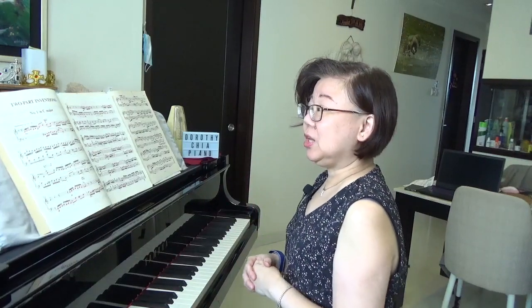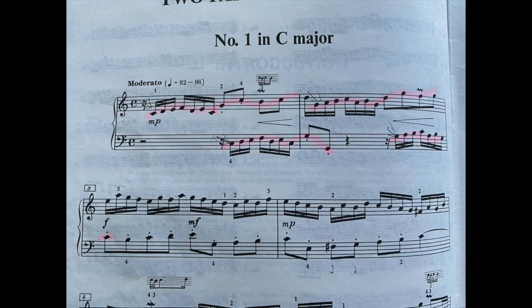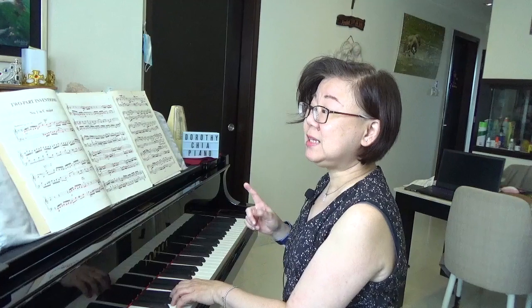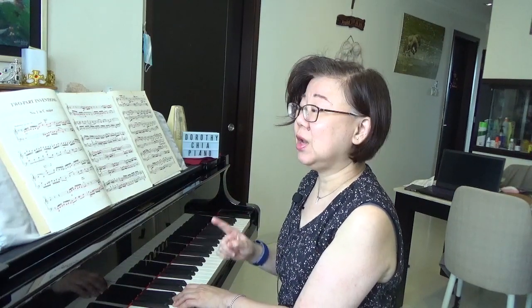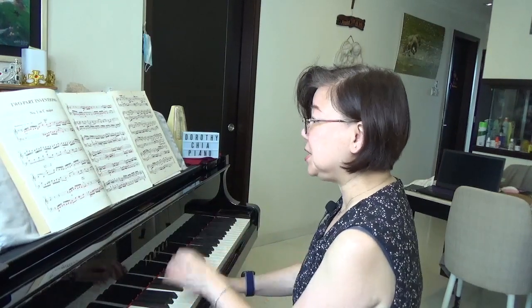And the same thing happens in the left hand. It also phrases across the bar line. So the first phrase, and the second phrase starts here, which means the C in the left hand at bar 5 is the last note of the phrase. It is not the first note of the phrase, it is the final note of the phrase. So if I piece everything together, your phrasing should sound like this.